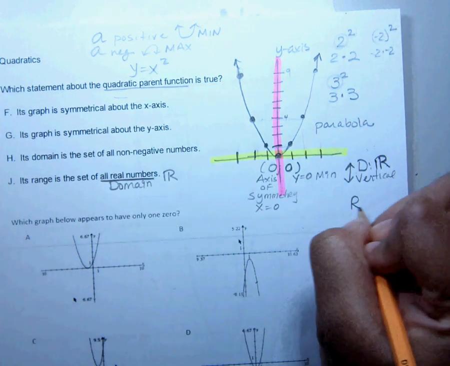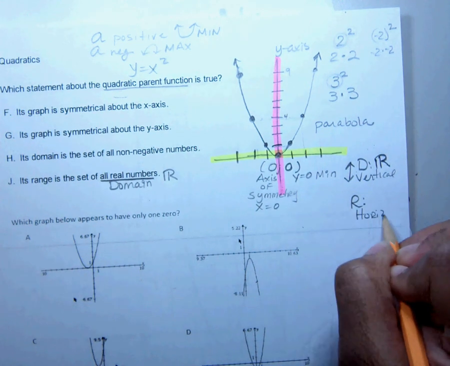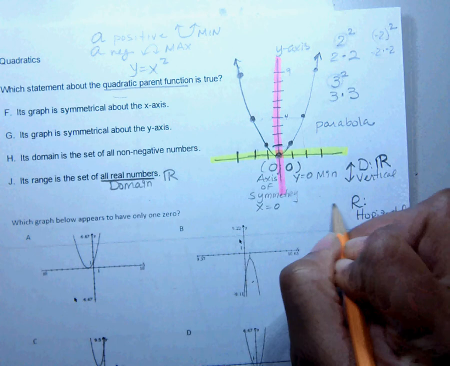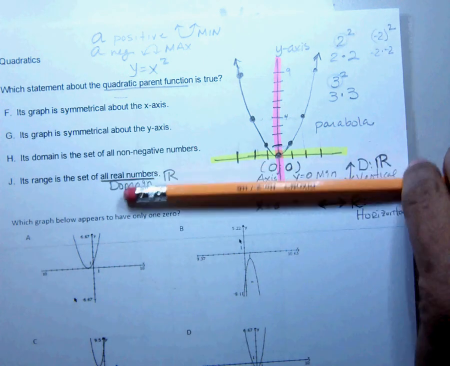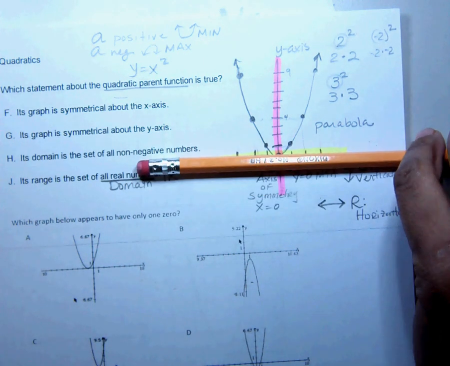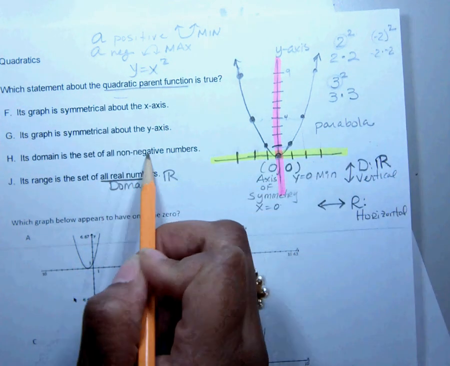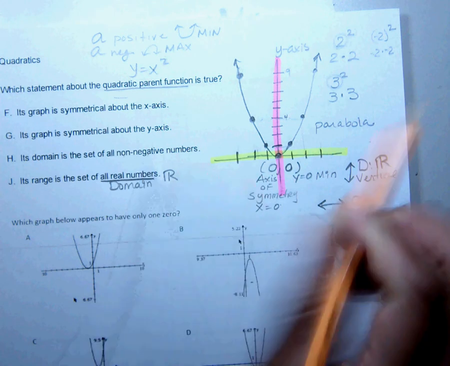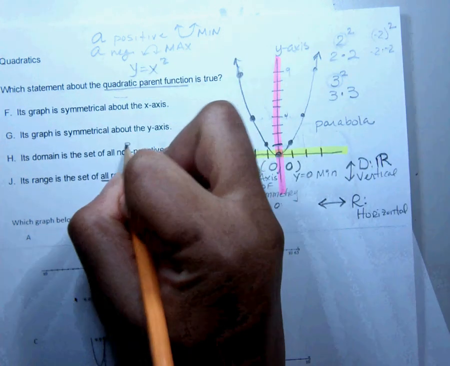The range is going to be horizontal lines, which look like this. And horizontal lines on the graph touch the graph starting at 0, but not these. So there are no negatives. The positive y values touch the graph. So this is positive.